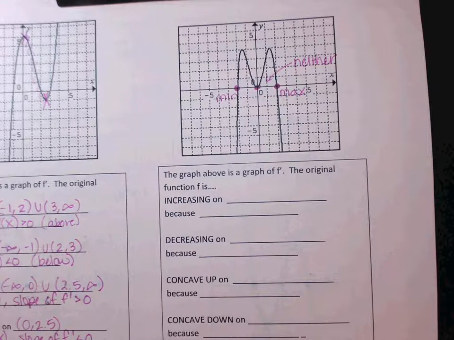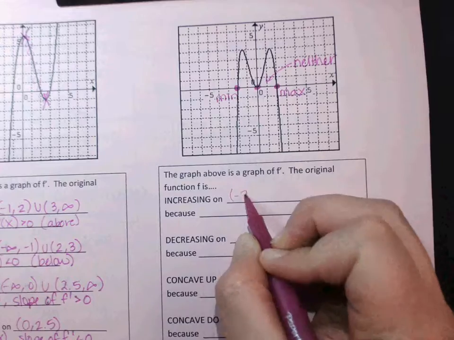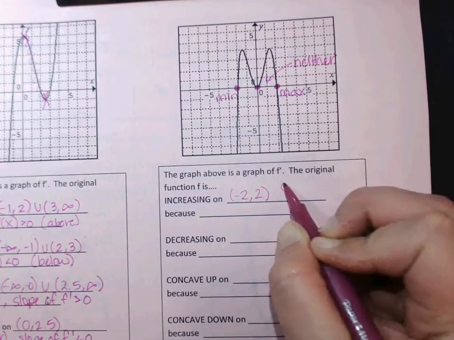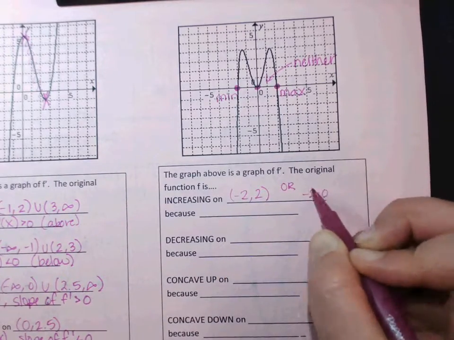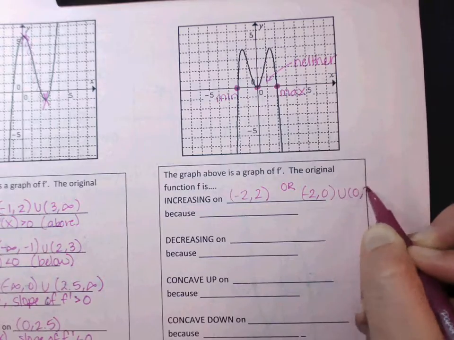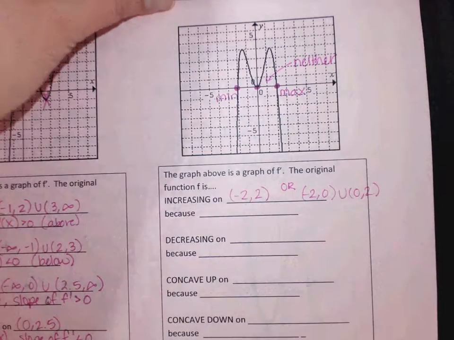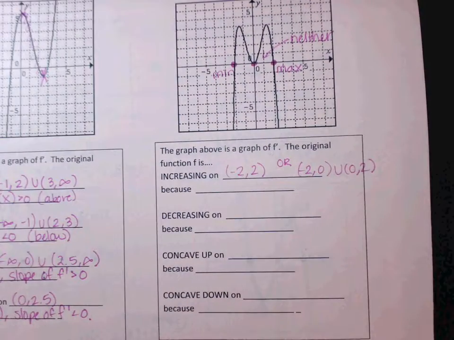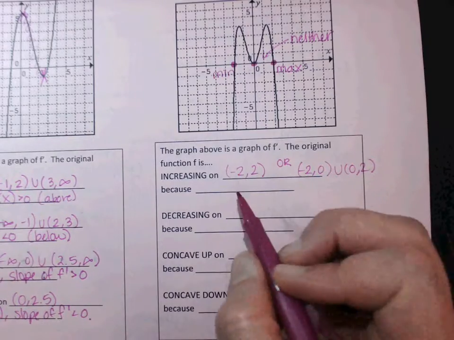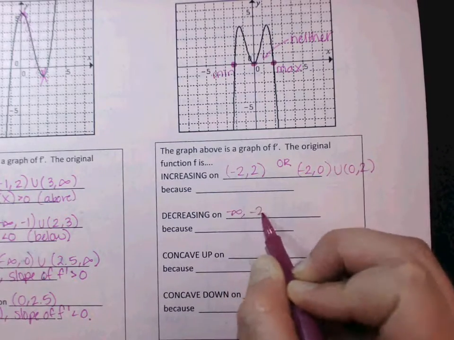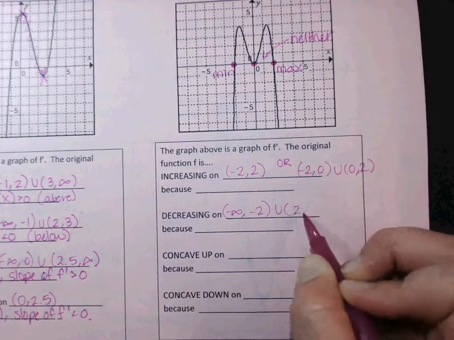Okay, your increasing should have been from negative 2 to 2, or if you broke that up, negative 2 to 0 and then 0 to 2, that is also fine. It doesn't matter. Your decreasing interval should have been negative infinity till negative 2 and 2 to infinity.